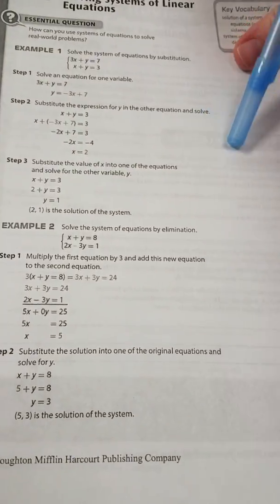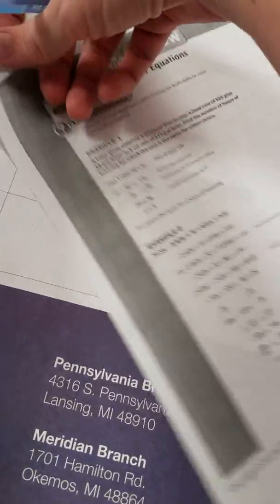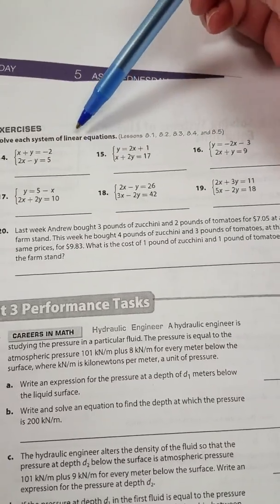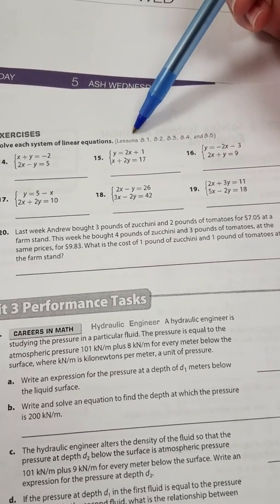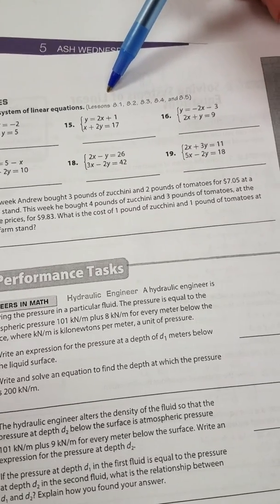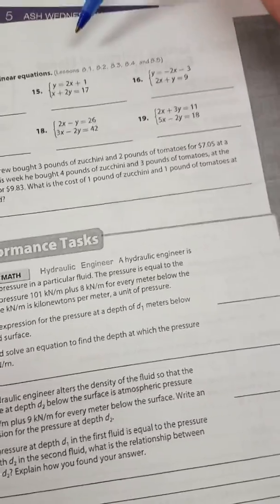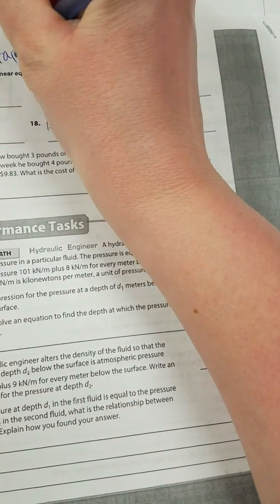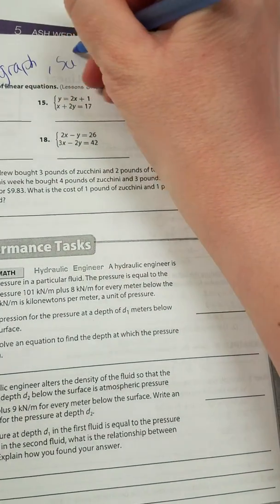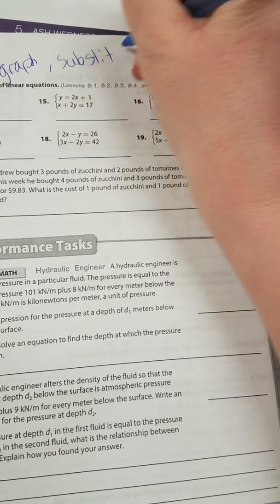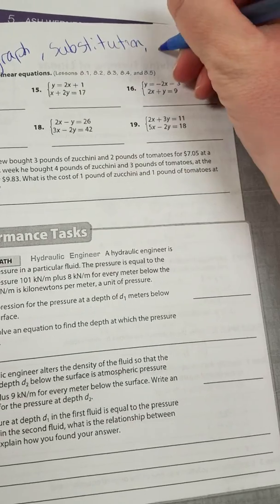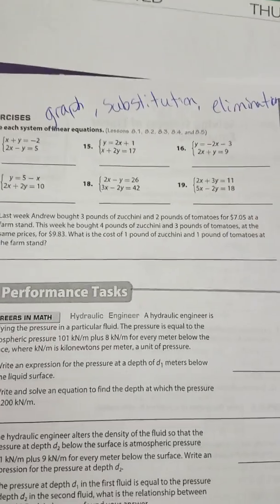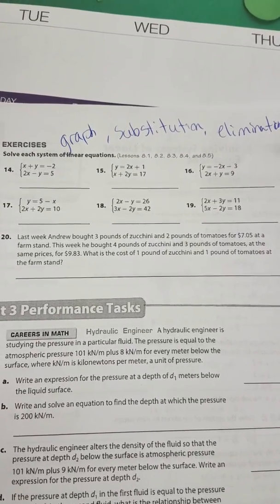And then we're going to go into systems. It says, solve each system of linear equations. Notice it doesn't say solve by graphing, solve by substitution, or solve by elimination, which means you get to pick. So you can graph them if they're set up, you can substitute them, or you can eliminate them. Whichever way you find to be the easiest for the problem, you could do.